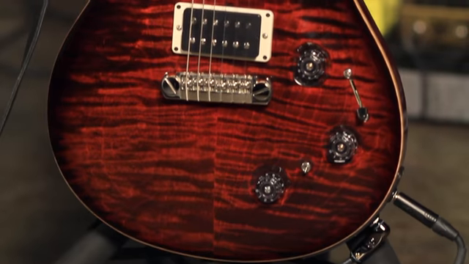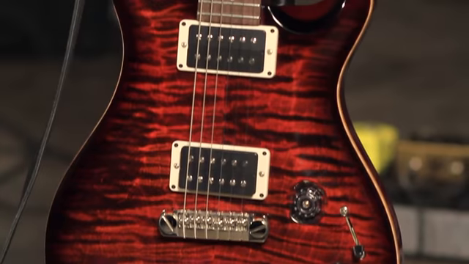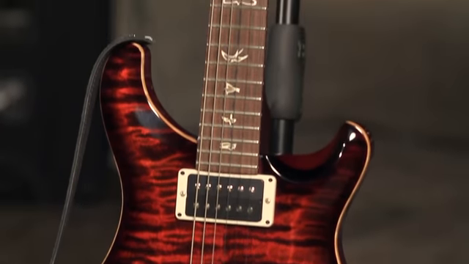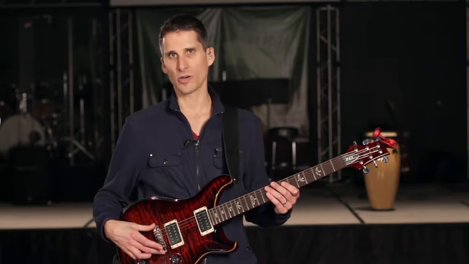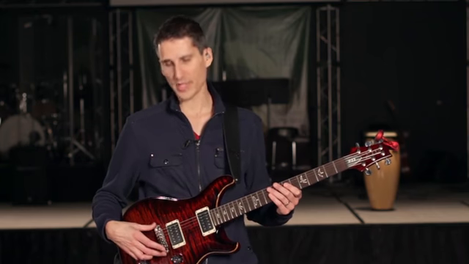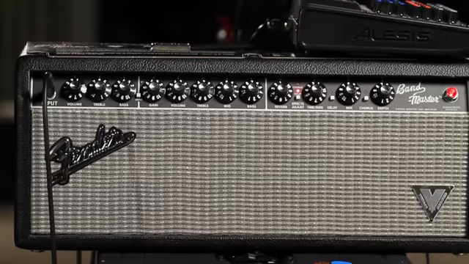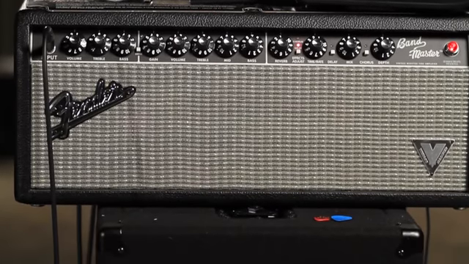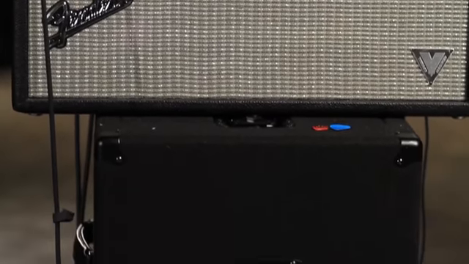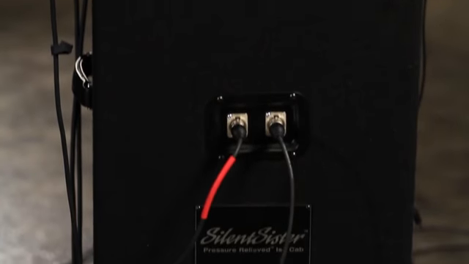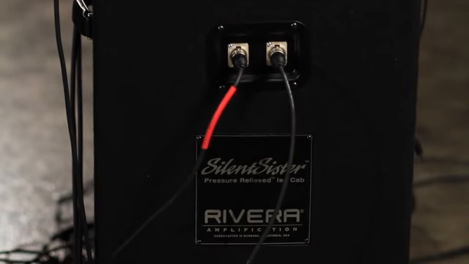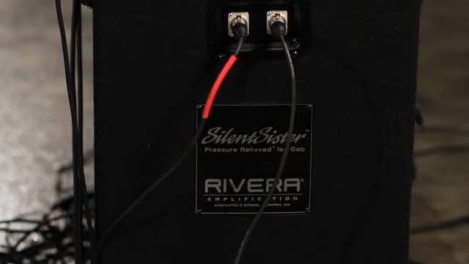I'm playing a Paul Reed Smith P22, which is equipped with both magnetic pickups and also a piezo pickup in the bridge, which I'll be using for acoustic guitar sounds. I'm plugged into a Fender Bandmaster VM amp head, which is then plugged into a Rivera Silent Sister isolation cabinet with a Celestion Vintage 30 speaker.